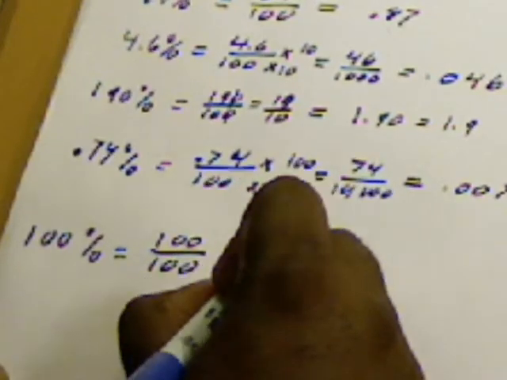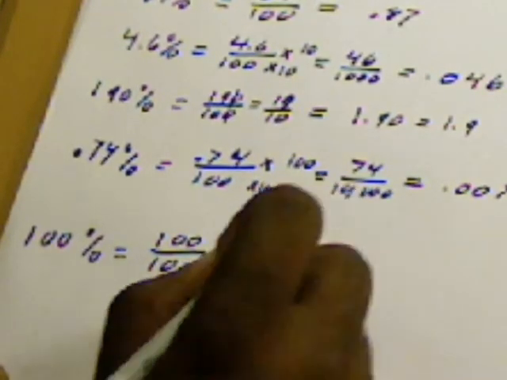100%, drop the percentage sign, is 100 over 100, and 100 over 100 is equal to 1, or 1.0 as a decimal.